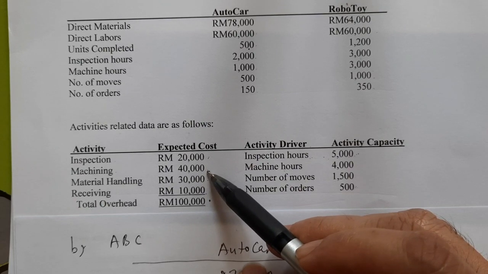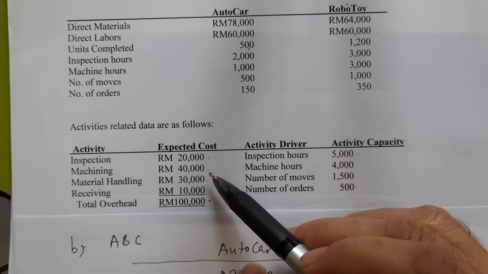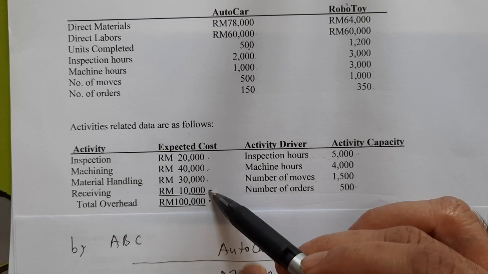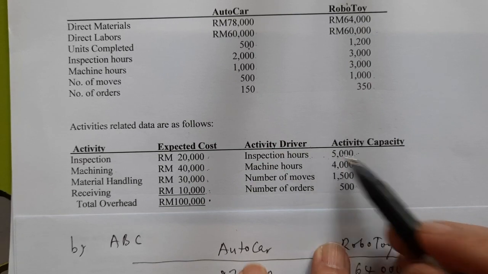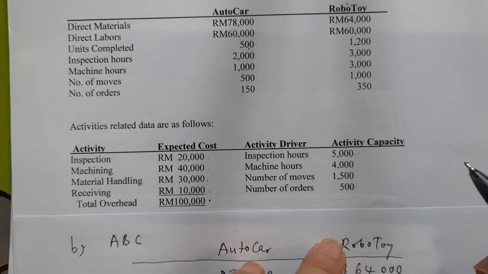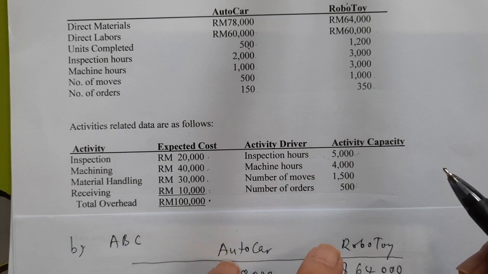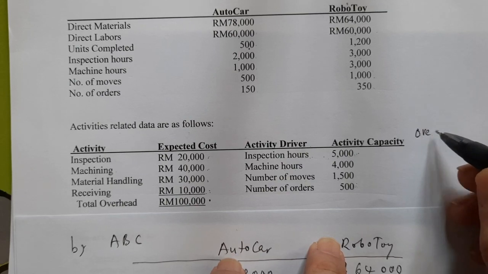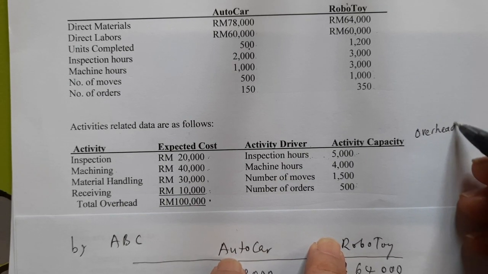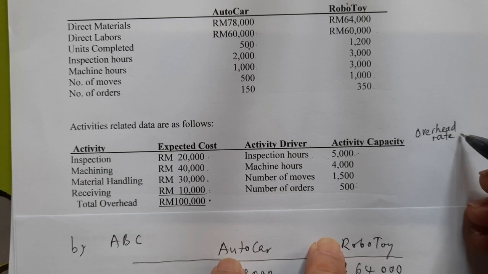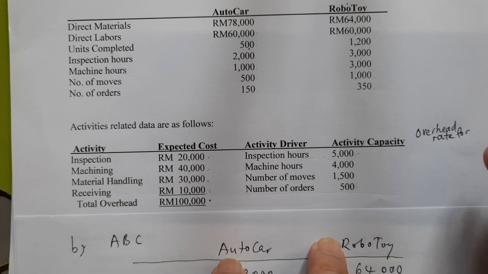This activity is related to 40,000 cost. This activity is related to 30,000 cost. Receiving activity is related to 10,000 cost. This is the activity driver. So the thing that you have to do is calculate the overhead rate for each activity.